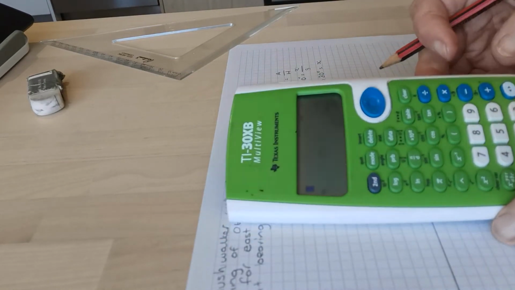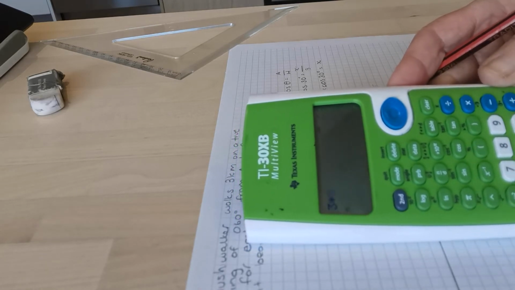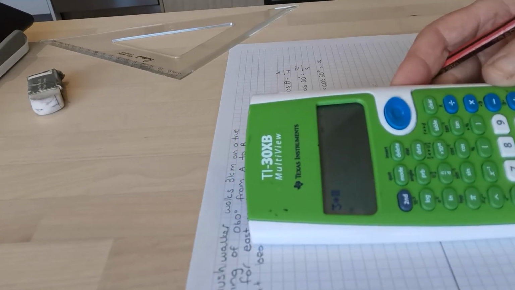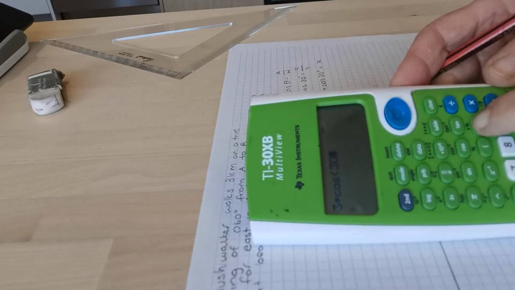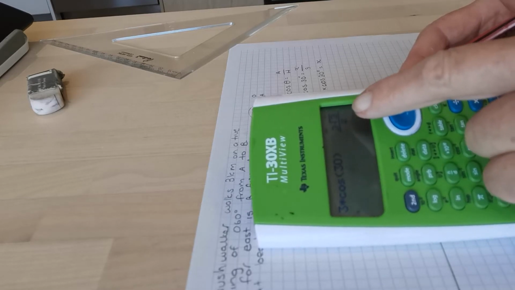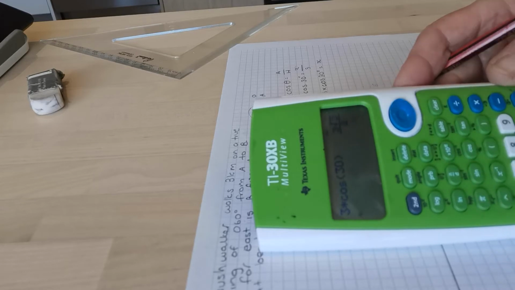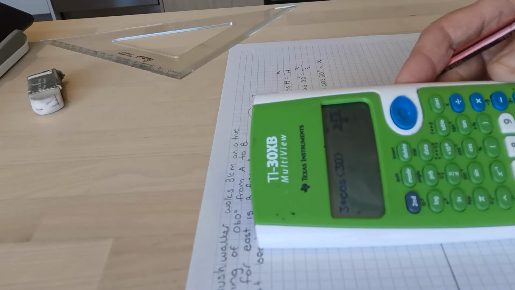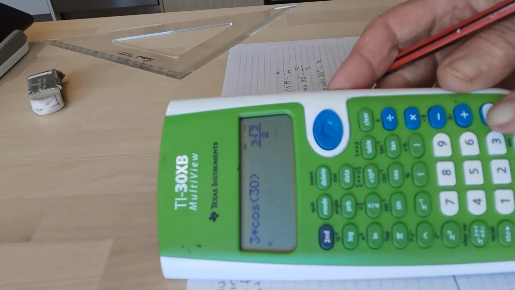Turn it on, and 3 times, see that I'm in degrees there, cos 30, close the brackets, enter, and I have an exact form answer, 3 root 3 divided by 2. To convert that to a decimal, you use this arrow to arrow button down here. I'll just see, can you see it?